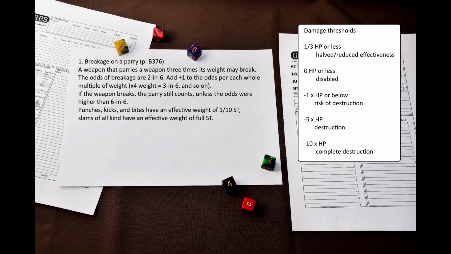Weapon quality and material may adjust these odds further. Even if your weapon breaks, the parry still counts unless the odds exceeded 6 in 6. For the purpose of breakage, a punch, kick or bite has an effective weight of 1/10 of its attacker's strength. And slams of all kinds use full ST, thus parrying a slam is rarely a good idea.